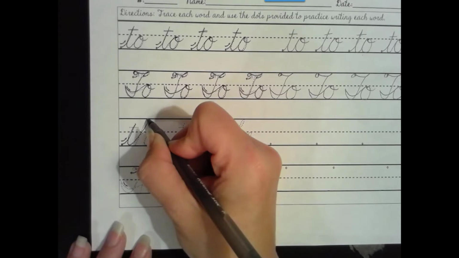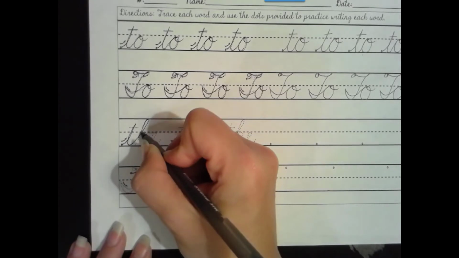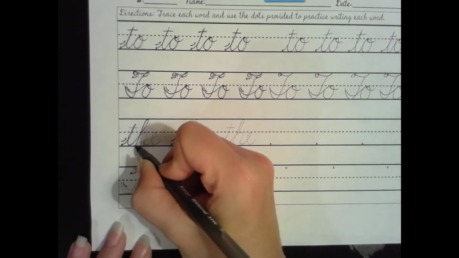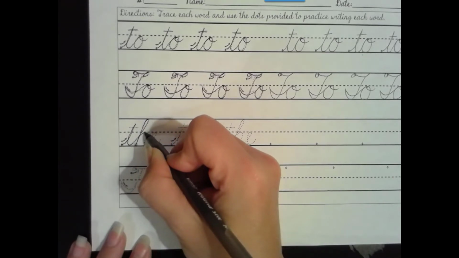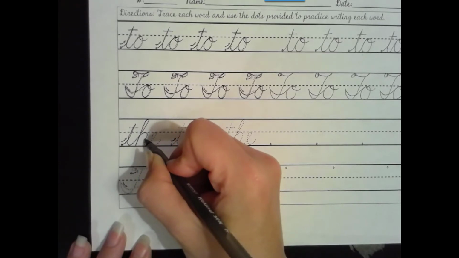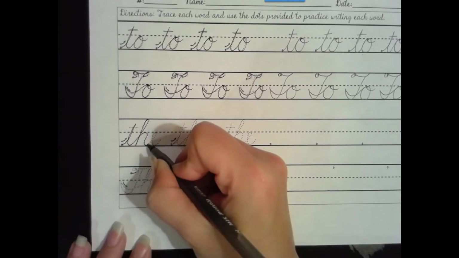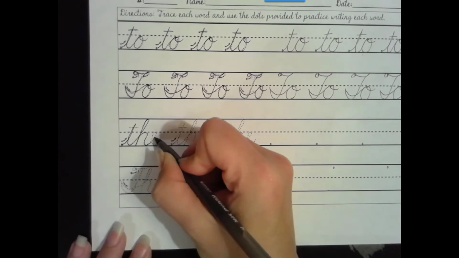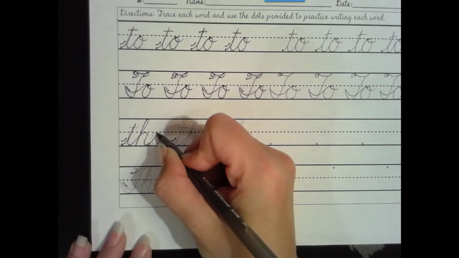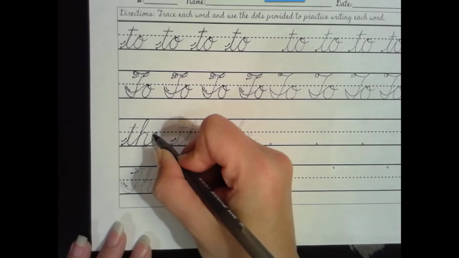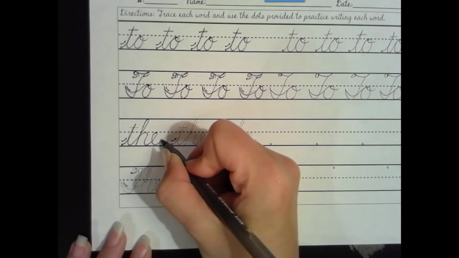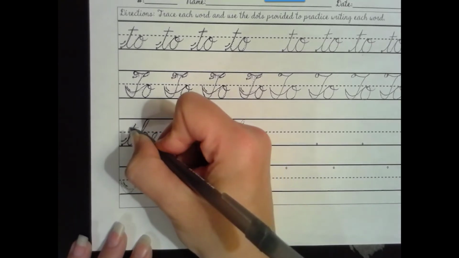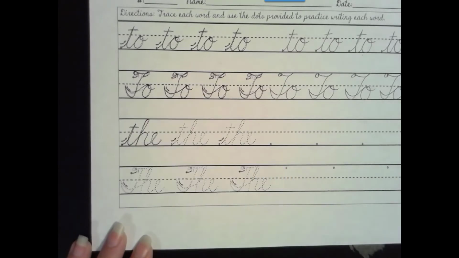I'm going to curve back, go all the way to the bottom, retrace back up that H, touch the middle, curve around, touch the bottom. Now I'm going to curve up toward the middle, loop back, touch the bottom, make your tail. Now we're going to cross the T.